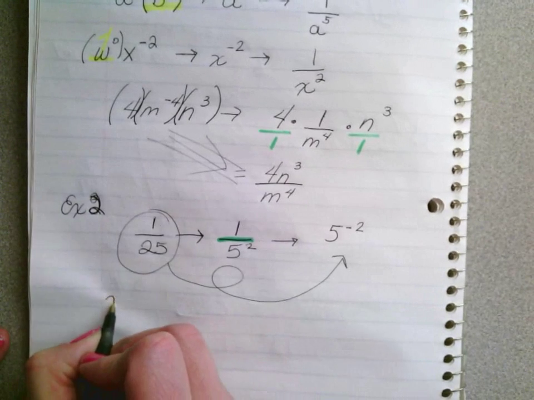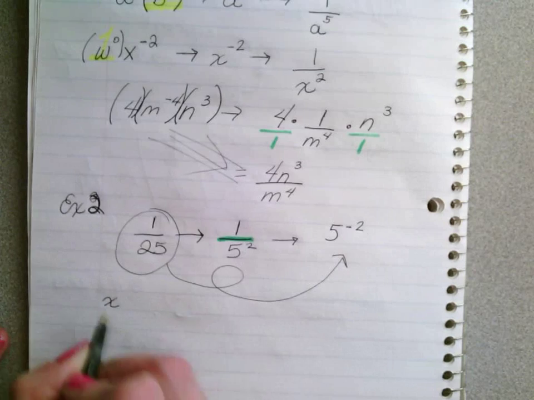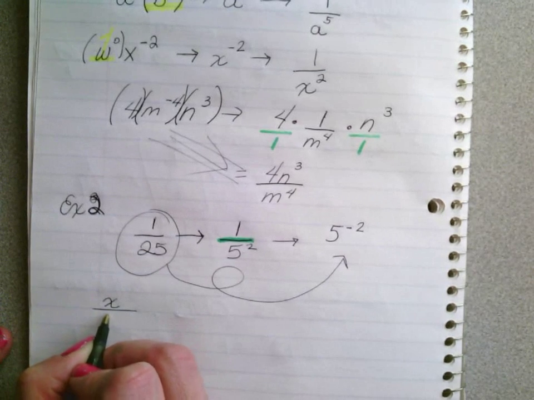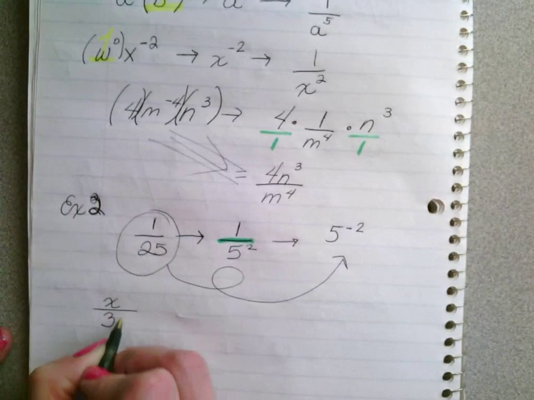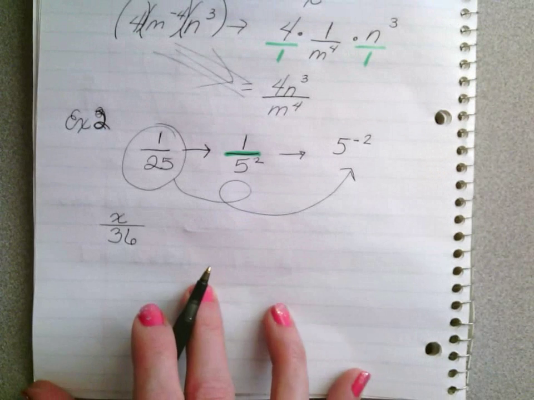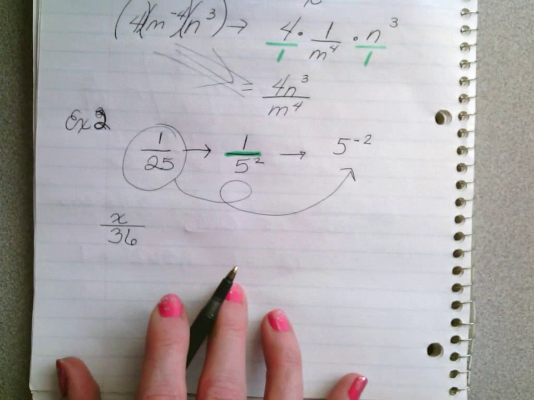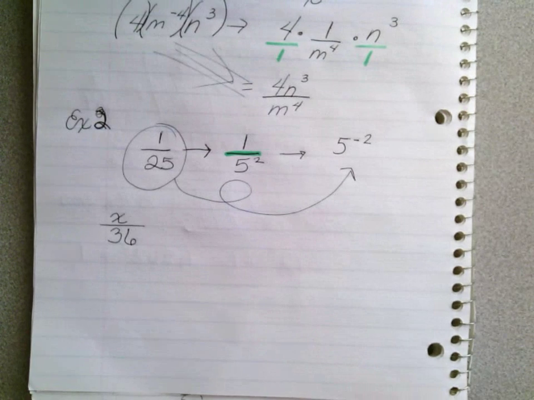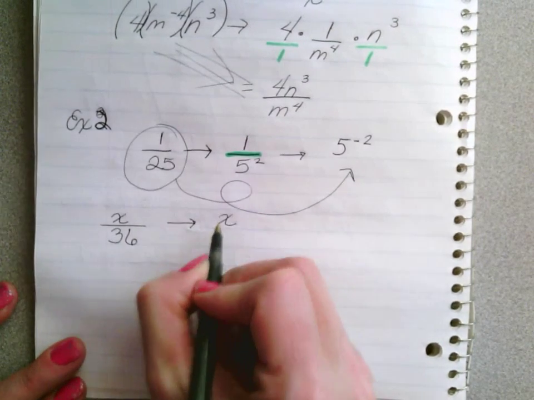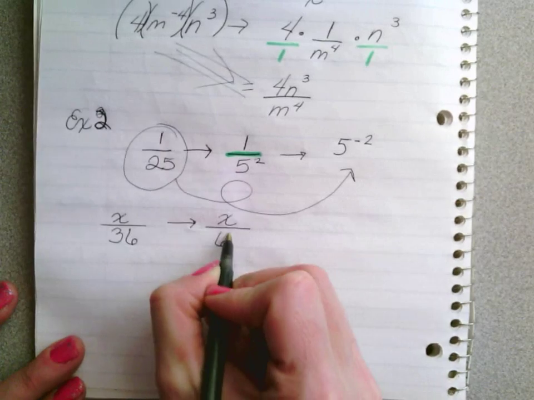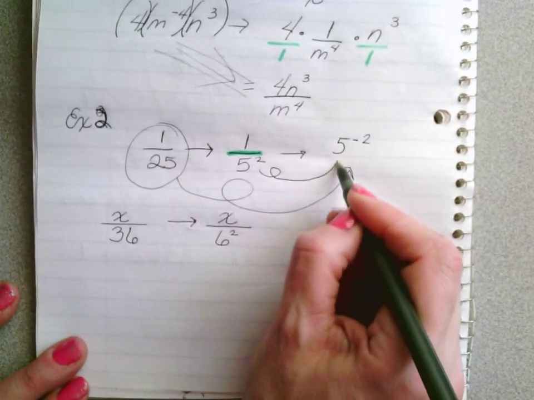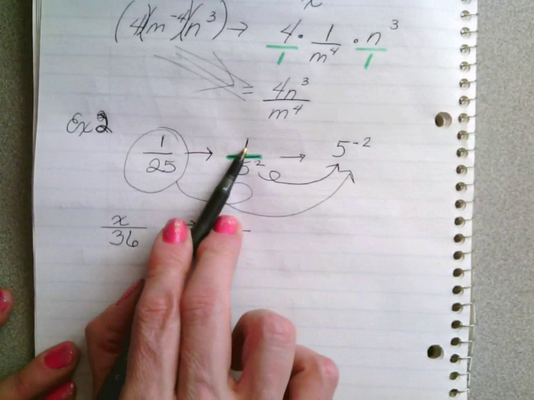How about x over 36? X over 36. Can we rewrite this? We sure can. X over, what is it, 6 squared? And let's maneuver this the same way we did. And look, the 1 didn't disappear.